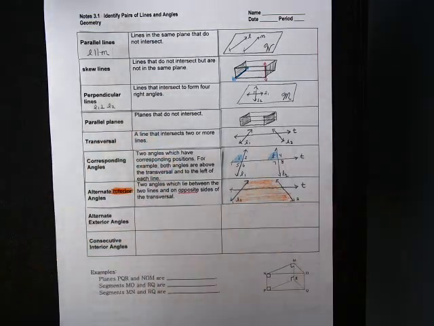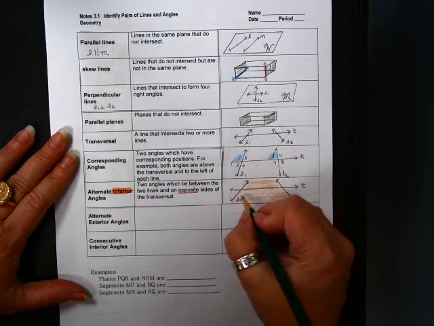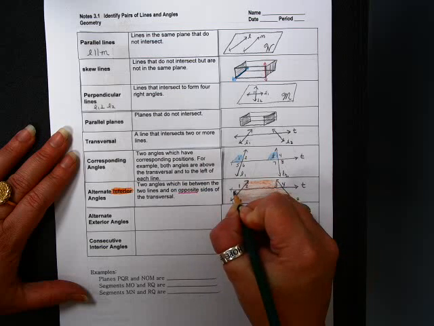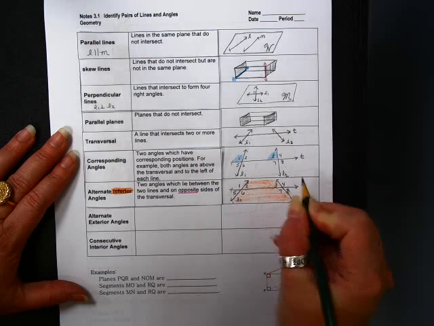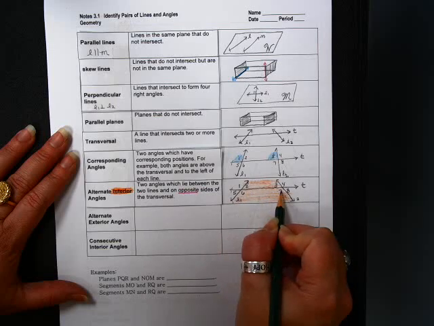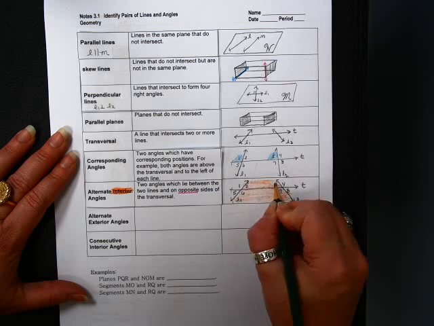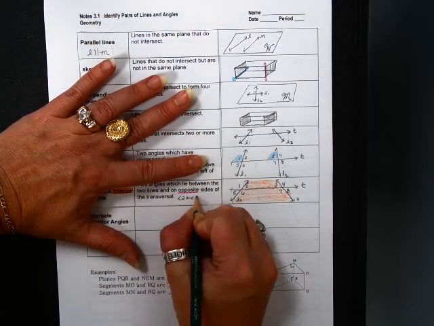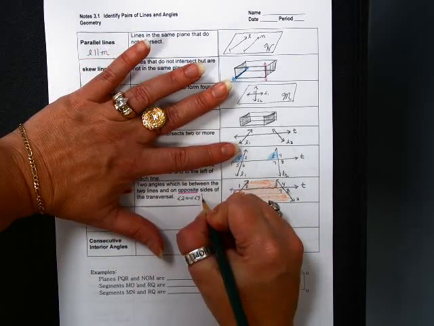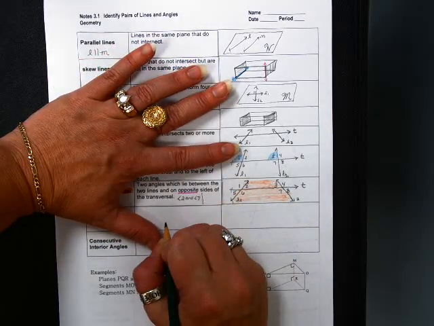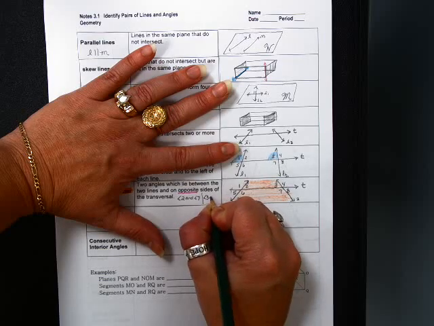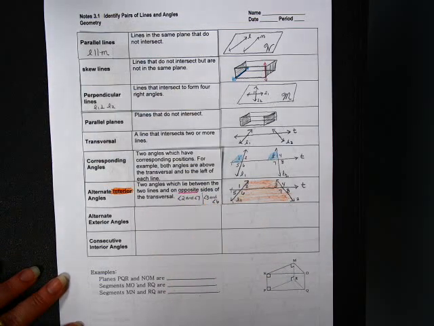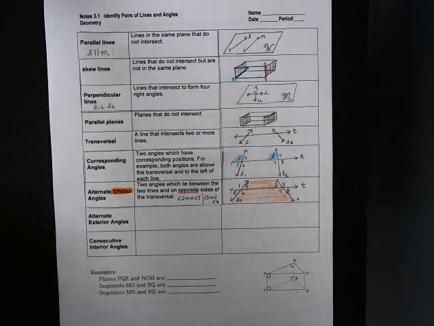So that means that we are talking about, if we number them again, 1, 2, 3, 4, 5, 6, 7, 8, we are talking about 2 and 7, and we're talking about 3 and 6. So here, we're talking about angle 2 and angle 7, as well as angle 3 and angle 6. Those are alternate interior angles. Alright, the next one.